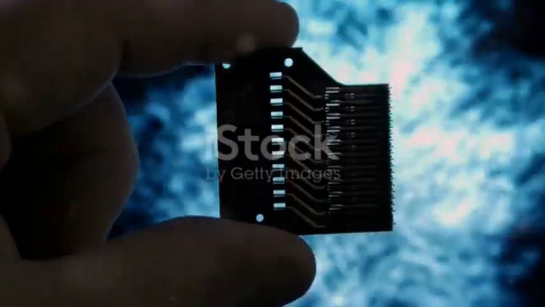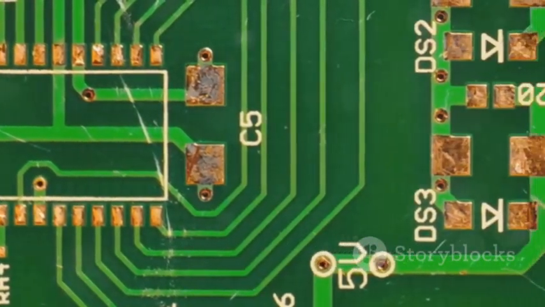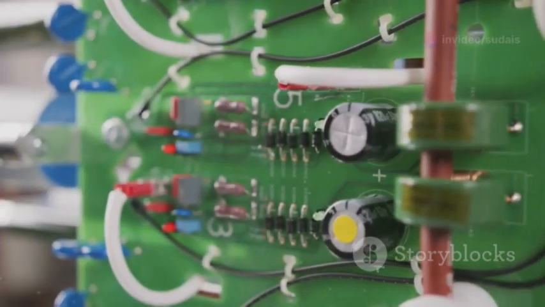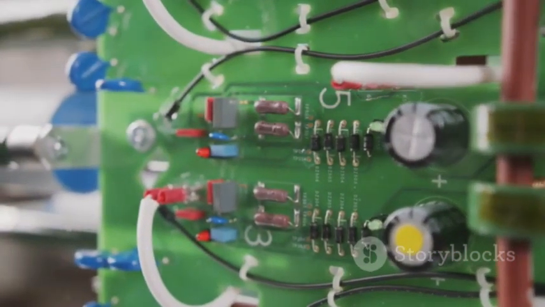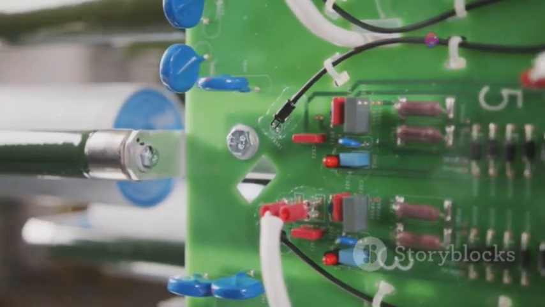Now, you might be wondering, how do these tiny switches actually work? Well, it all boils down to the magic of semiconductors and the flow of electrons. Transistors are typically made from semiconductor materials like silicon, which have unique electrical properties. By applying a small voltage to one part of the transistor, we can control the flow of electrons through it, much like opening or closing a gate.